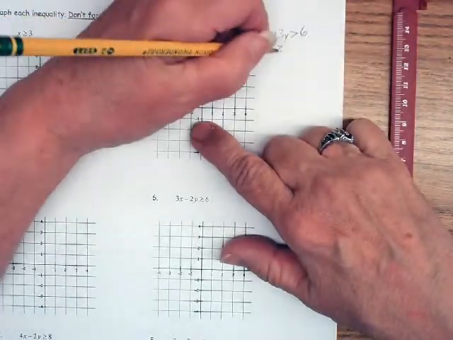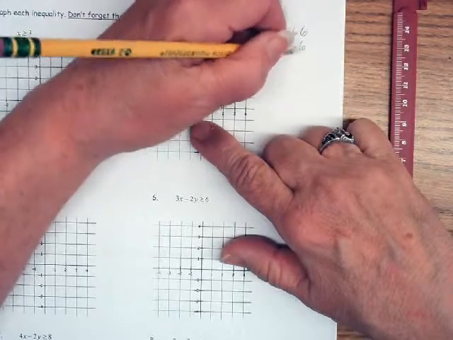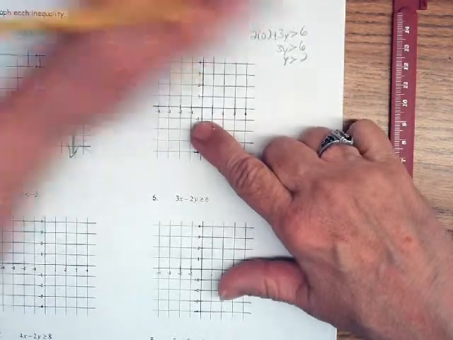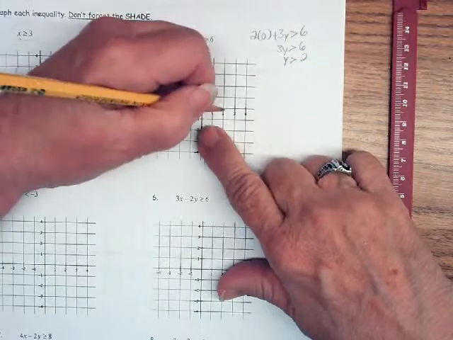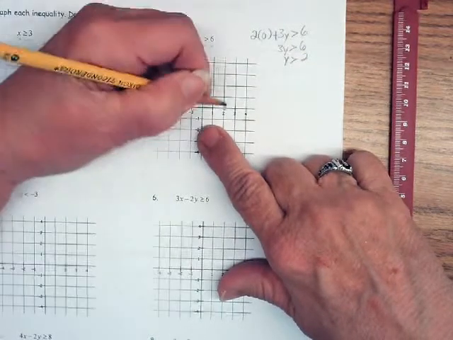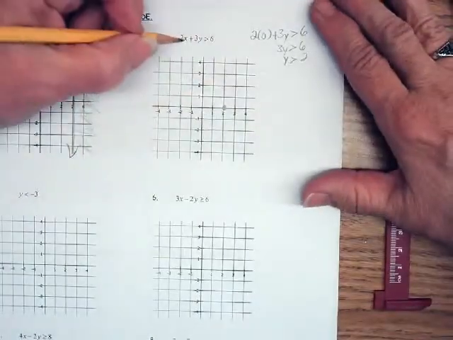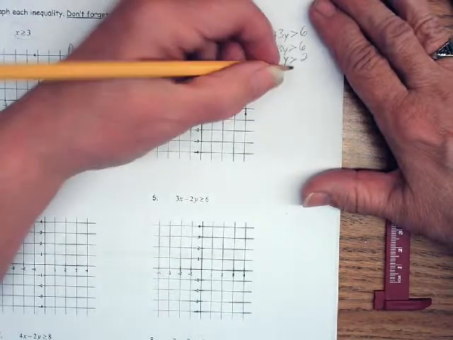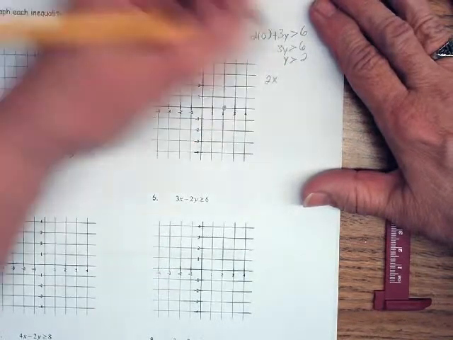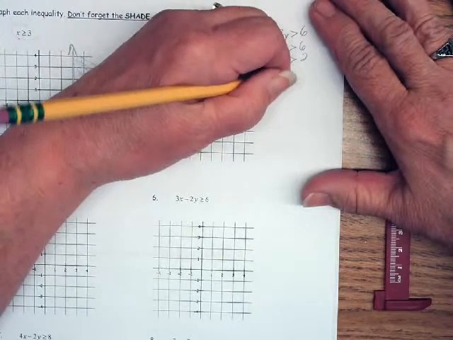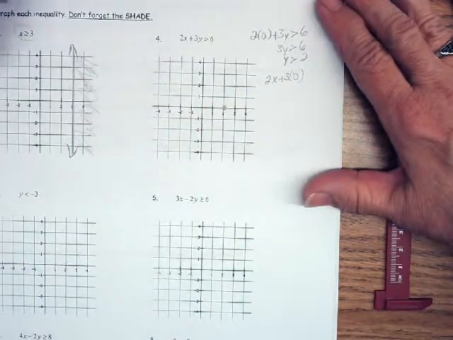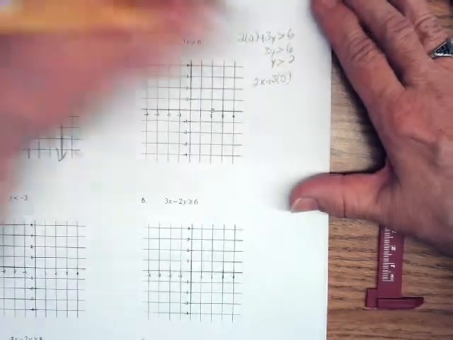So we have 3y is greater than 6. Y is greater than 2, which means that the y-intercept is right here at 2. Now we're going to put 0 in for y, and we're going to say 2 times something plus 3 times 0 is greater than 6.